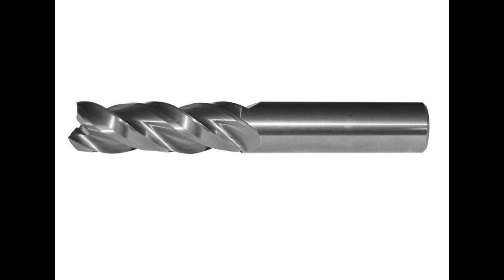These cutters are your primary tool on a vertical milling machine. They can be used to cut pockets, holes, profiles, very versatile, different diameters for different size features. Okay, we'll move on.